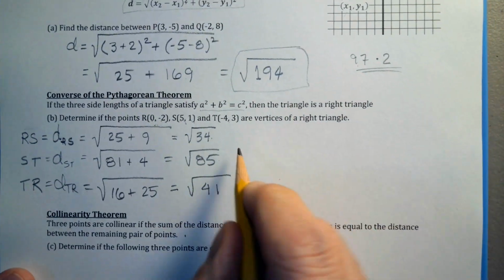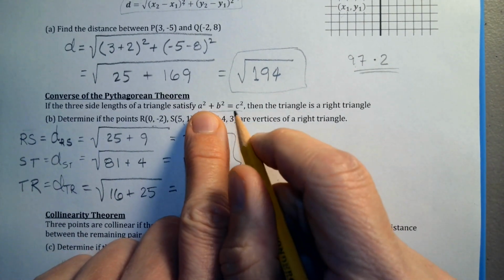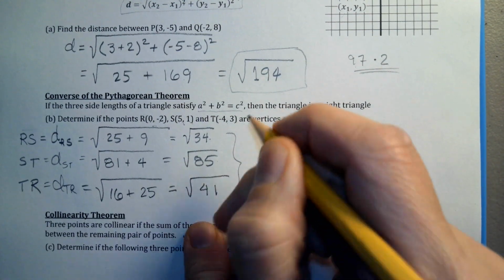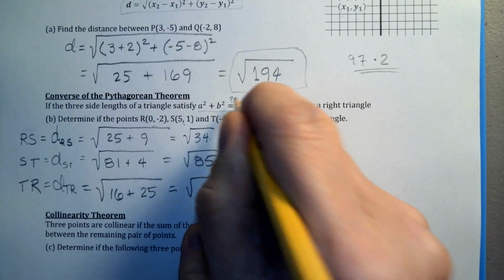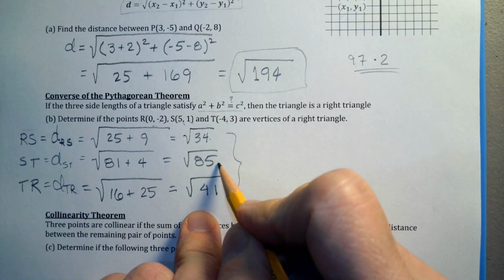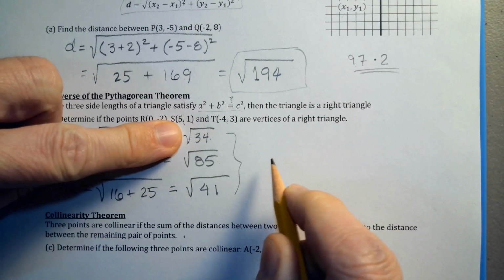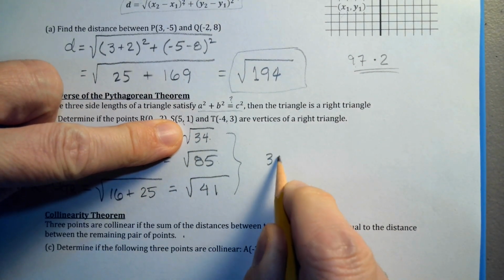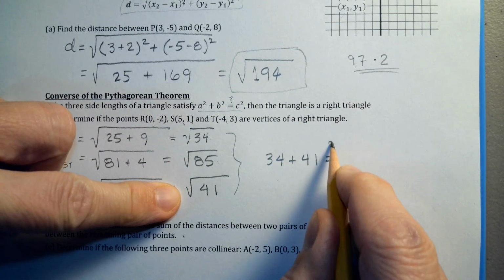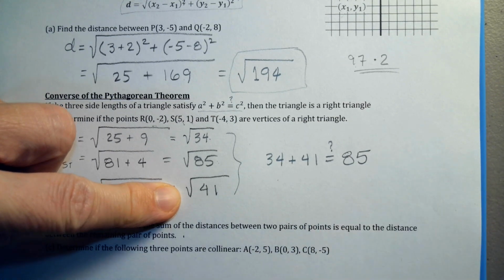All right, so now what we want to do is we take these things and we put them into this formula and see if it's true, right? We have to check to see if a squared plus b squared is equal to c squared. So the bigger one is 85, so that's clearly going to be the c. And so we square them. So let's just call this one a, so that squared is 34, plus 41, is that equal to 85?